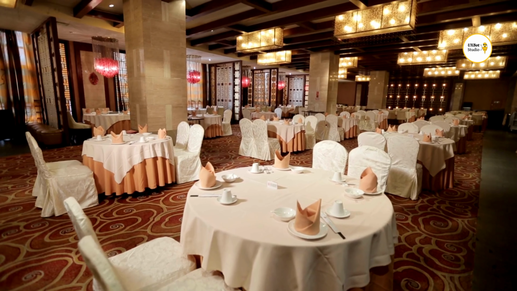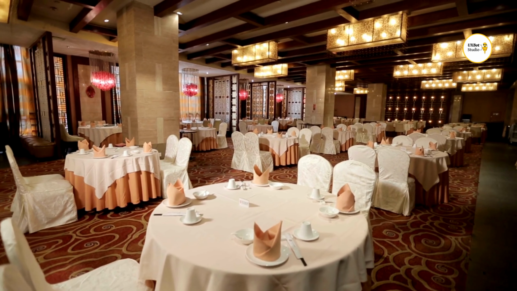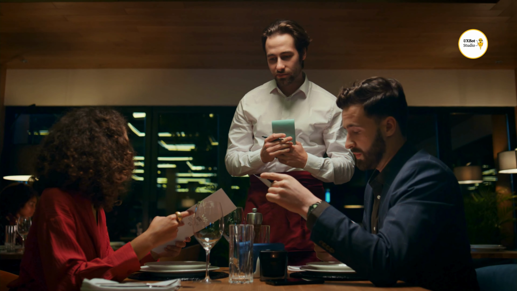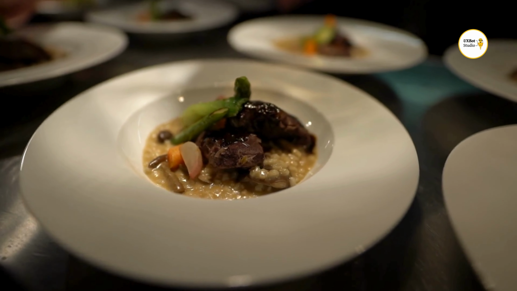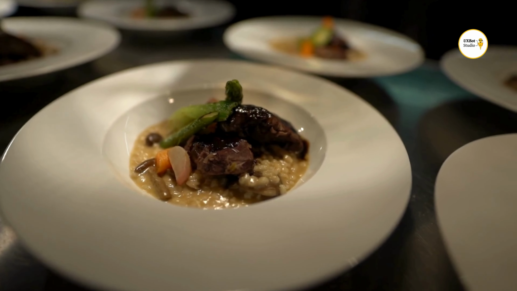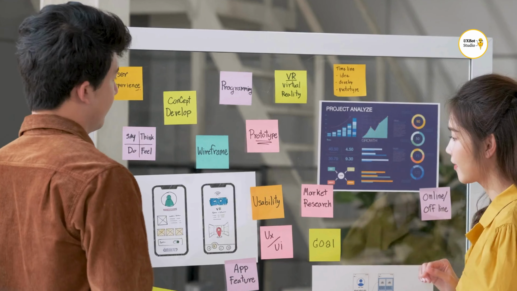In a restaurant, UI is the menu design and table setup. UX is the service and overall experience. Beautiful design with bad experience? Or smooth experience but poor visuals? Both feel incomplete. You need both.